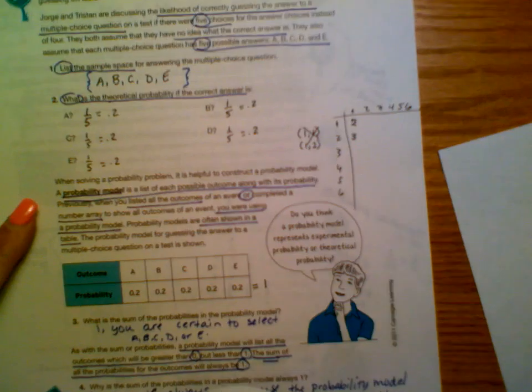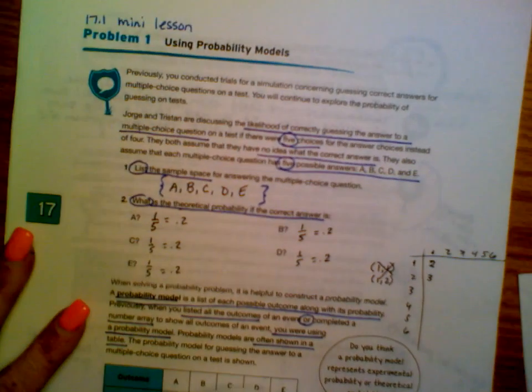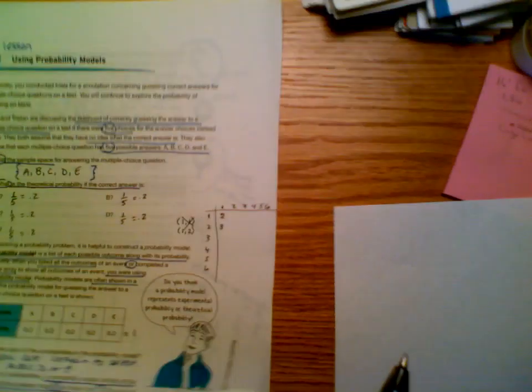Sorry, I skipped a page, forgot there's this backside. So now I'm on page 911.